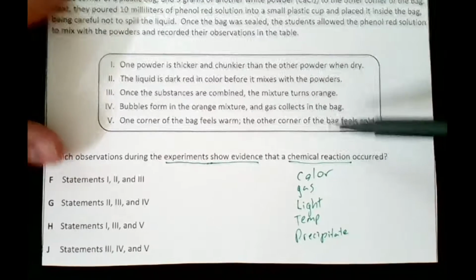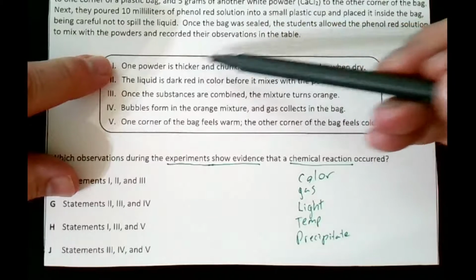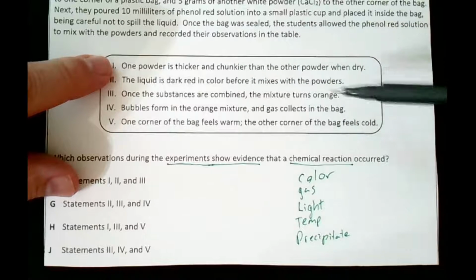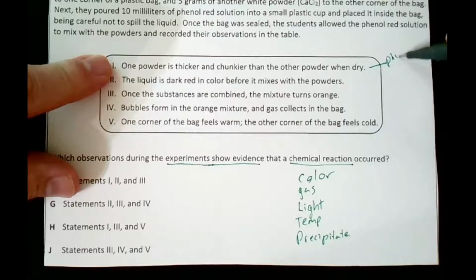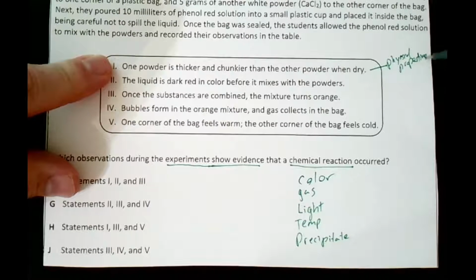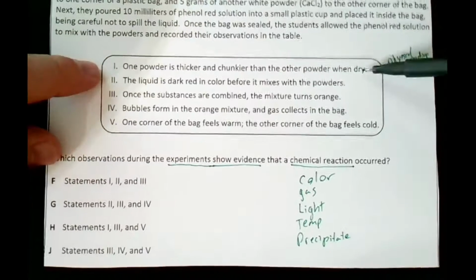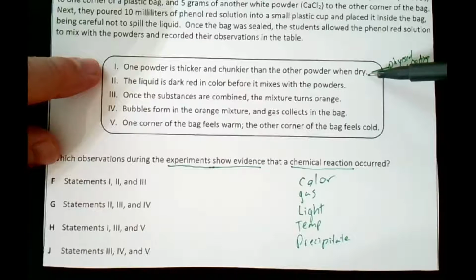So one powder is thicker and chunkier than the other powder when dry. That's describing physical properties. So would this be an indication that a chemical change occurred? No, definitely would not.